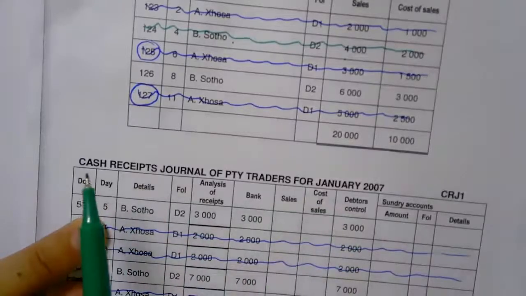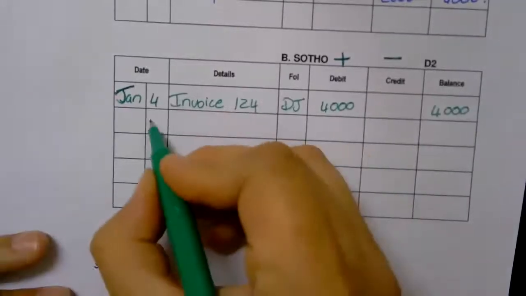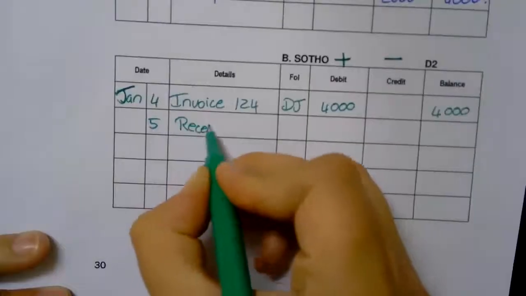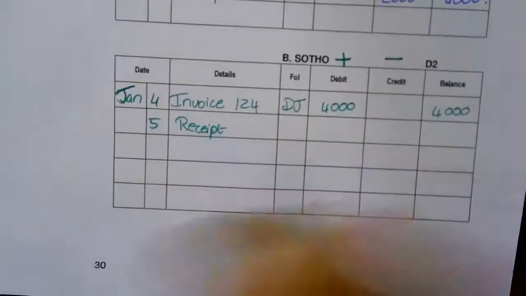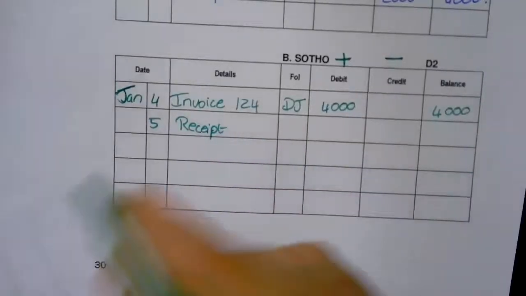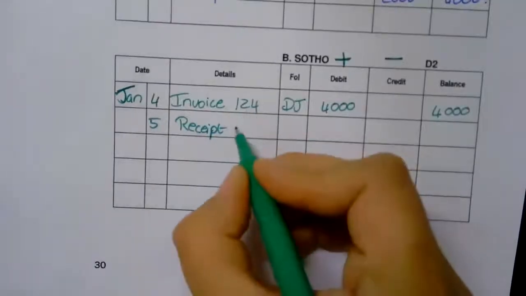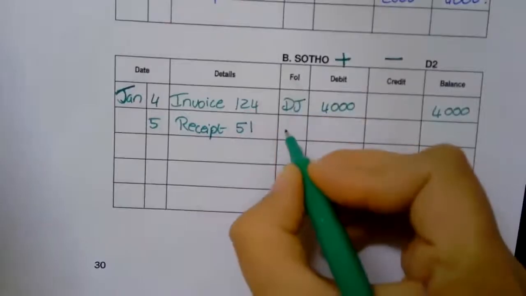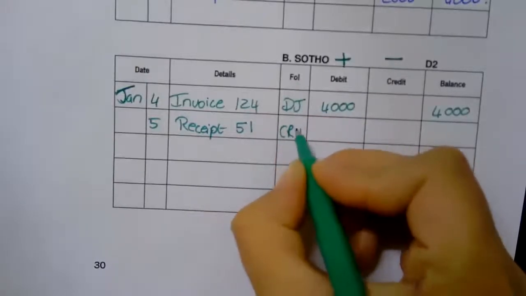And whenever we receive money, we issue a receipt. What is the receipt number? It's number 51. So on the 5th, you gave B. Sutu a receipt. And remember, you have a duplicate receipt in front of you. The customer has the original. It's duplicate receipt number 51. Folio. Where did you get this information from? From the cash receipts journal.